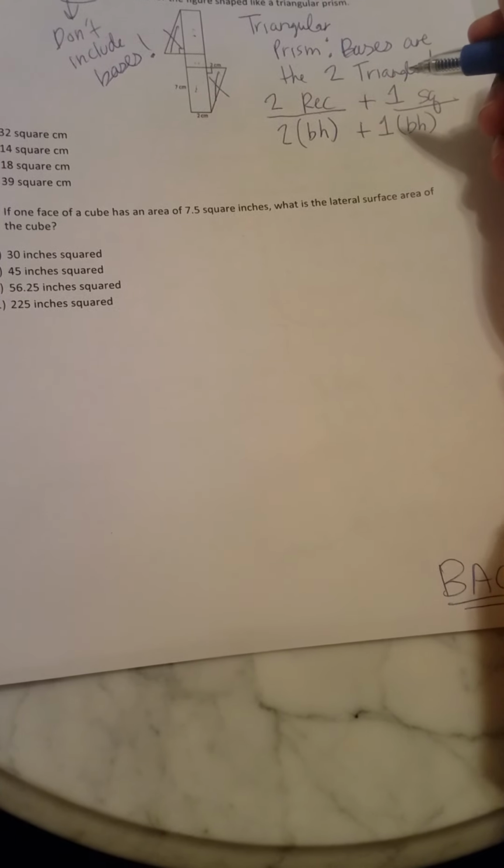The base of the rectangle is 2. So I'm putting a 2 where the B is, times the height of the rectangle is 7. Plus, you got your 1, the base of the square. Well, if you close this, you have to imagine yourself closing this side has to meet with this side.